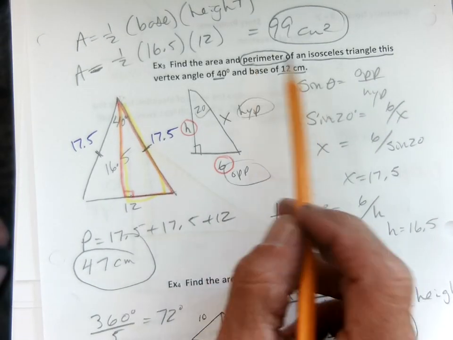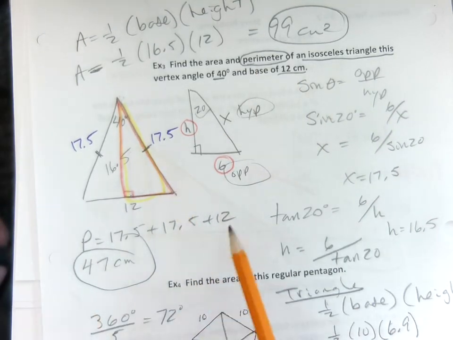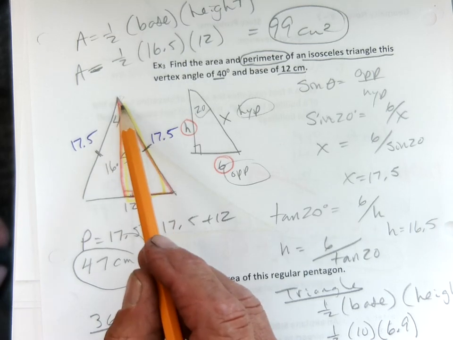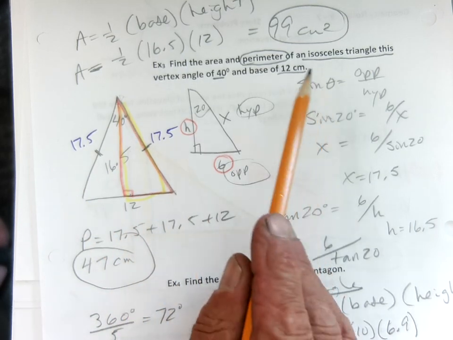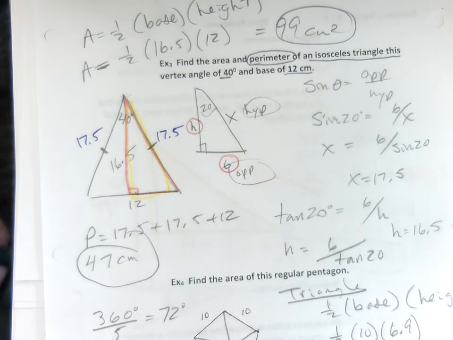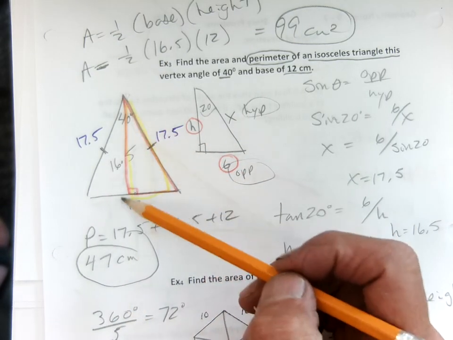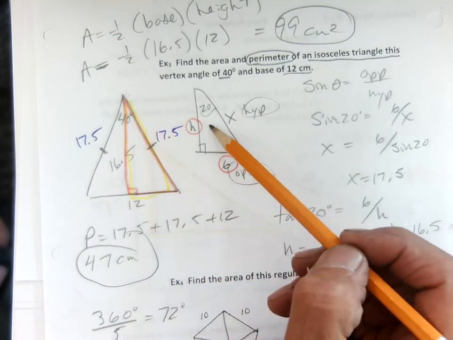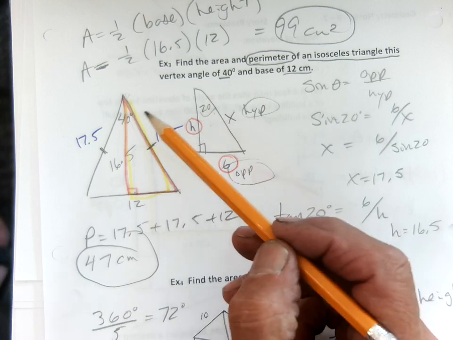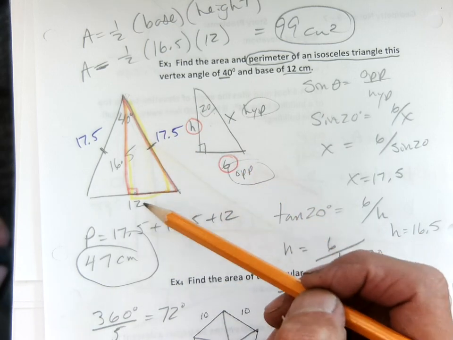Okay, turn the page. This one we want to find the area and perimeter of this isosceles triangle. So I drew an isosceles triangle. Perimeter means to add all the way around. I know the base is 12 and the vertex angle is 40. So the first thing we need to do is make a right triangle. I drew it over here. 20 degrees because I took half of the 40. 6 because I took half of the 12.